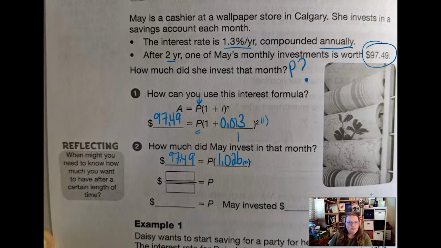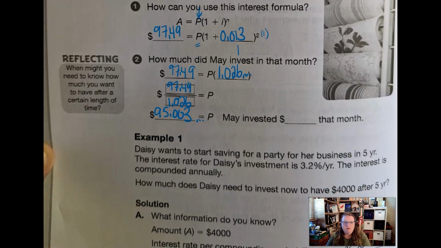And now we have to get P by itself. So we divide this side by the 1.026. We have to do the same thing to the other side. So 97.49 divided by 1.026 equals P. So P is going to be 95.003. It's got a bit more, but we can already tell that rounds down. So she invested $95 that month.